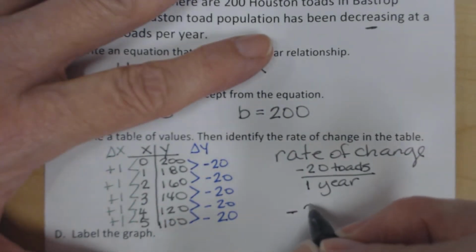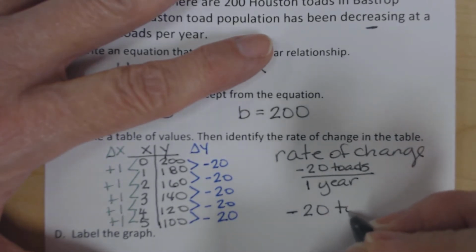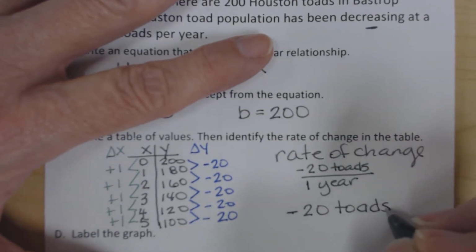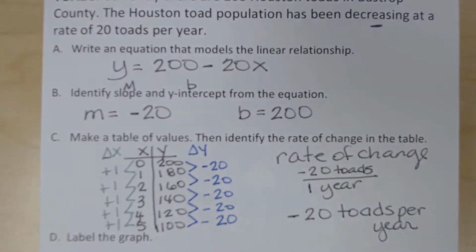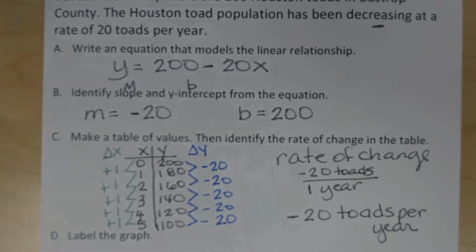Okay, so that simplifies to just be negative 20 toads per year. So that is our rate of change, also called our slope.